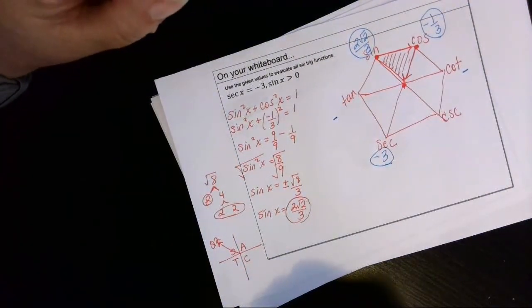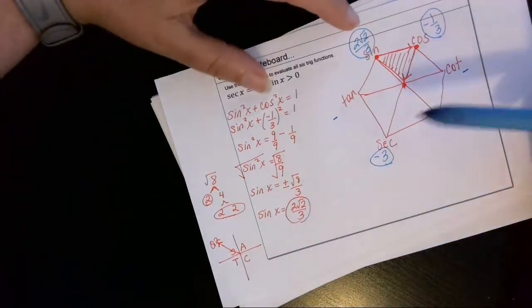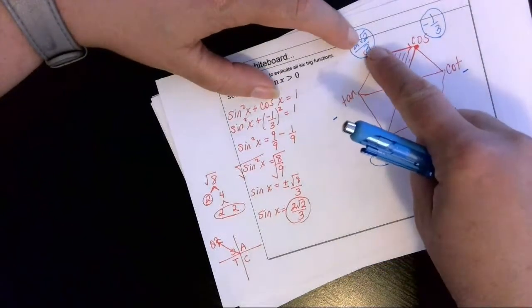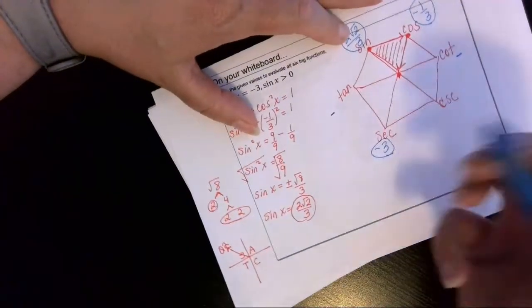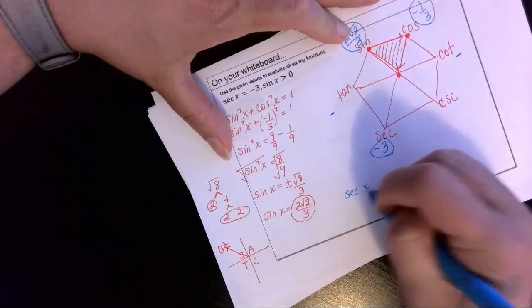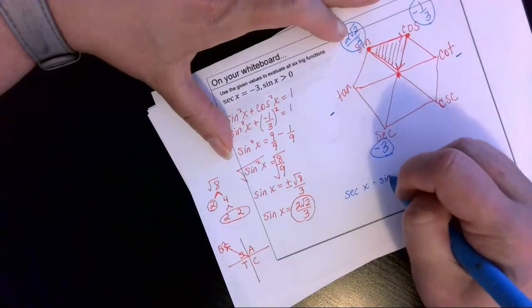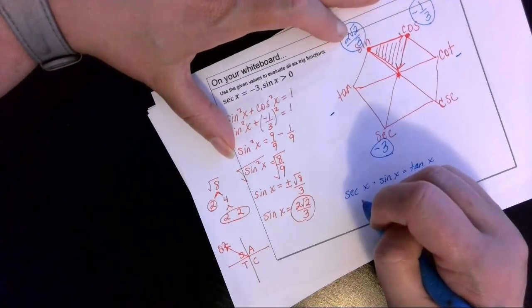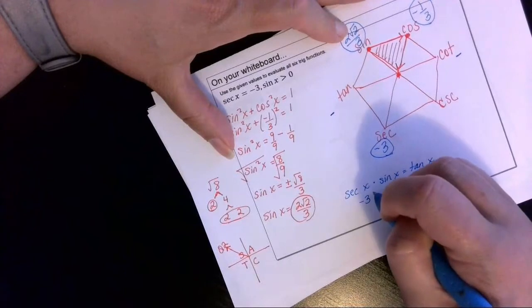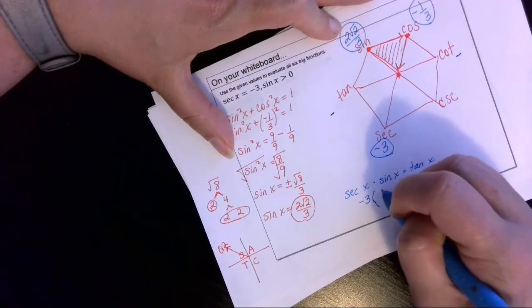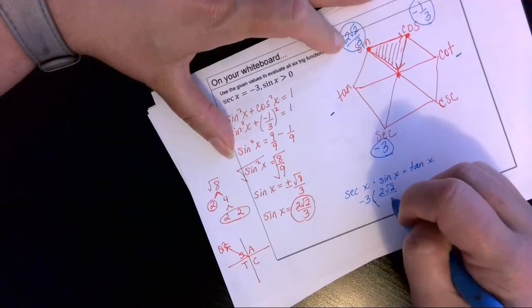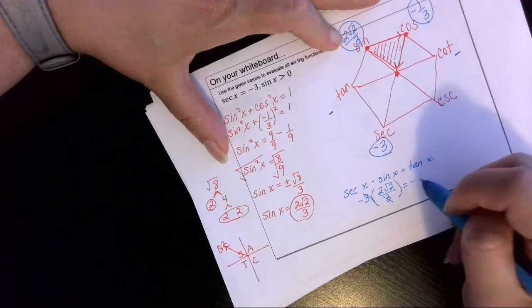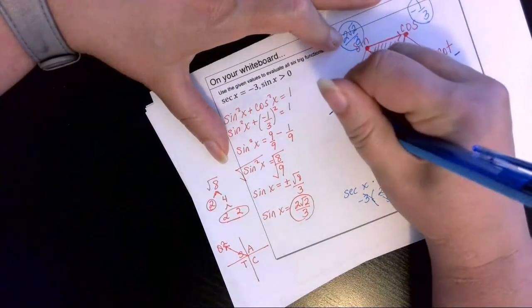Okay, so to figure out what those are, now I could use my product identity to take the secant times the sine to get the tangent. So secant of x times sine of x is equal to tangent of x, and then we'll substitute in -3 for the secant, and then we have 2 square root of 2 over 3 for sine, and that's going to cancel these 3's and leave us with a -2 square root of 2 for tangent.